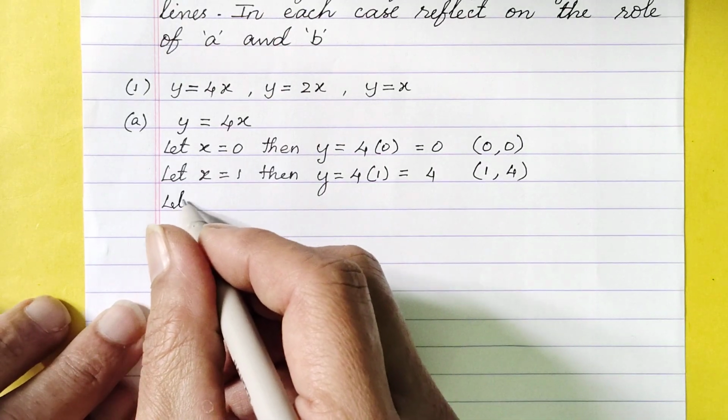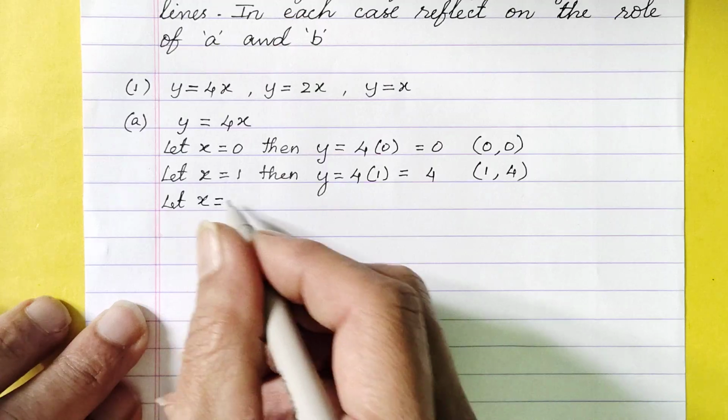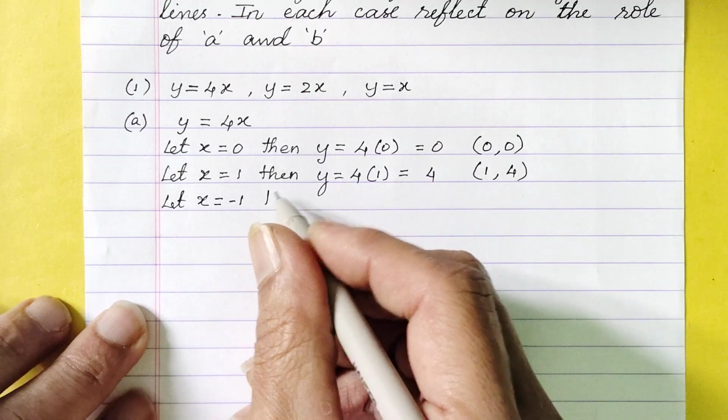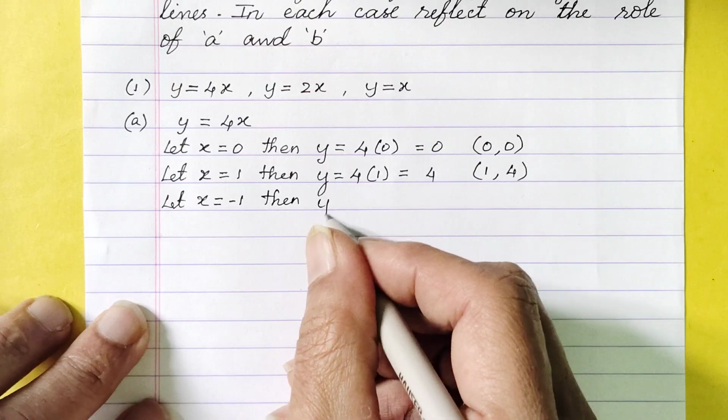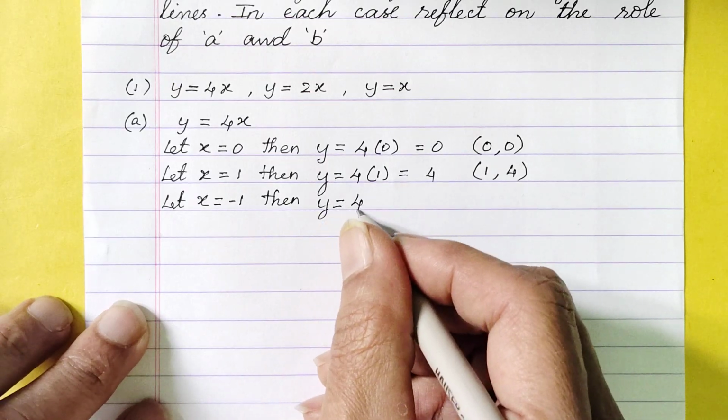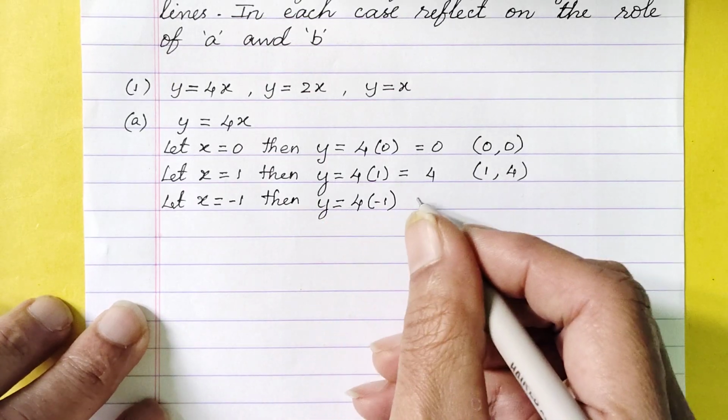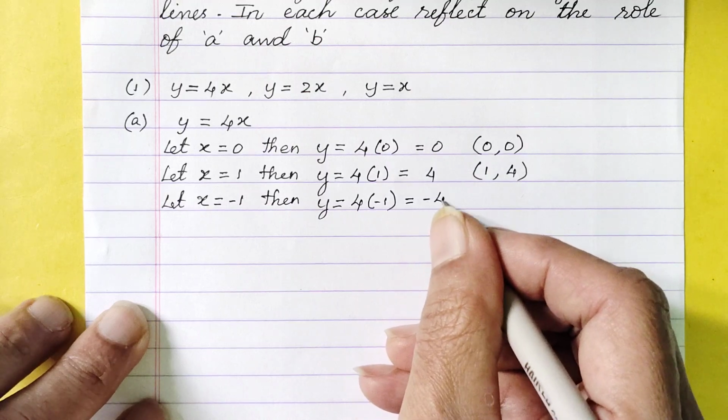One more value, let x be equal to minus 1, then y will be equal to 4 into minus 1, that's equal to minus 4.